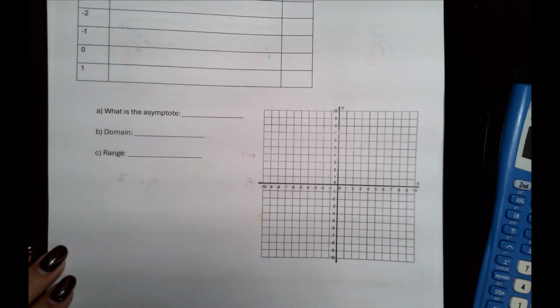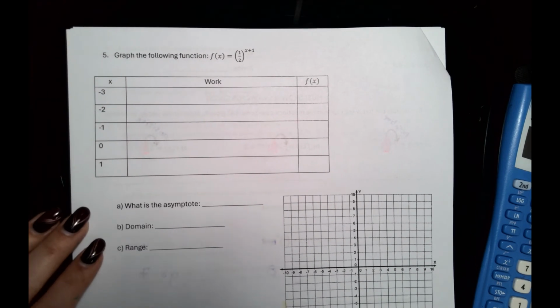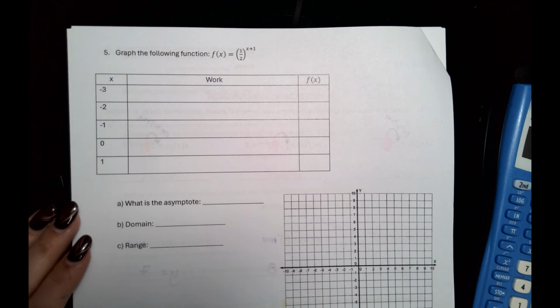Question number 5 is asking you to graph. This is the type of question where you are technically not allowed to use a calculator. On our quiz, you had access to a calculator, and some of you decided to use it. Remember, you are not allowed to use a calculator on questions like this. All of this needs to be done by hand.